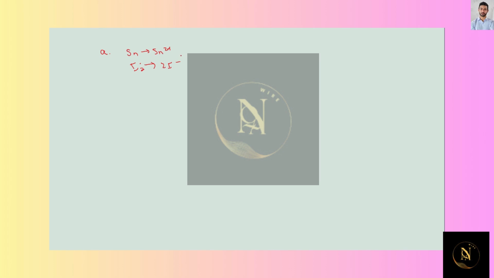To figure out whether or not this is going to be spontaneous, we want to calculate E cell, because that's going to be E reduction minus standard E oxidation. If E cell is positive, then it will be spontaneous, and if E cell is negative, then it will be non-spontaneous.